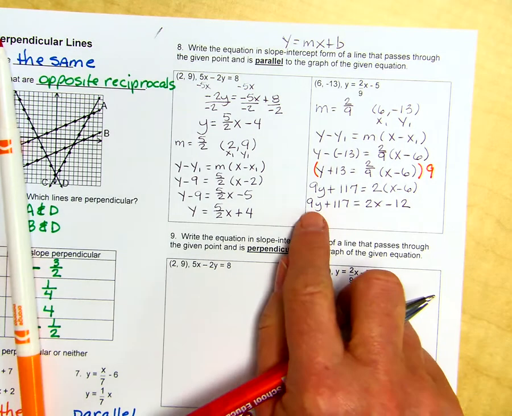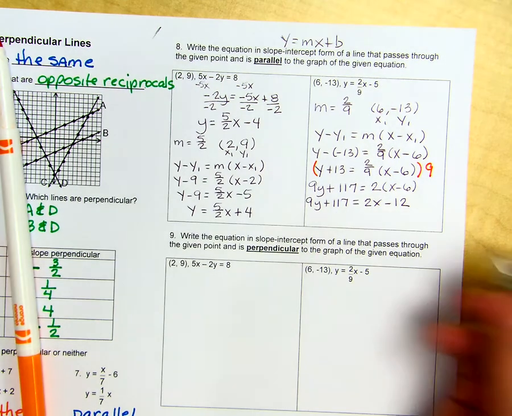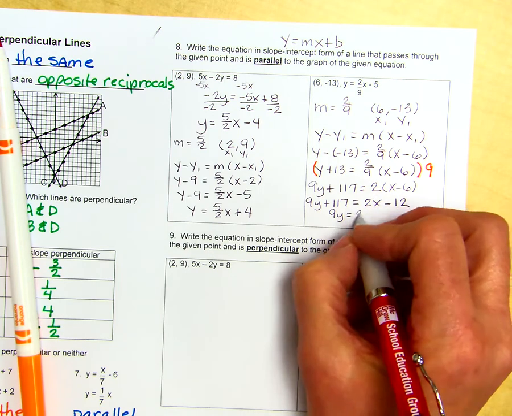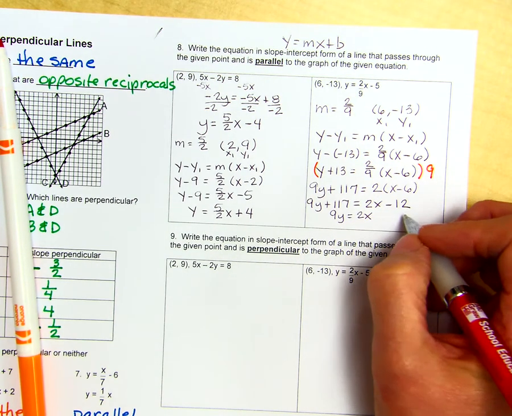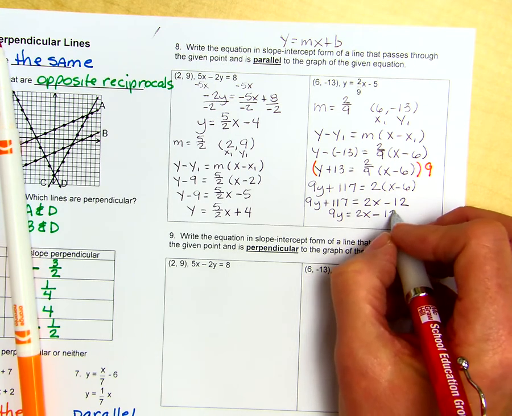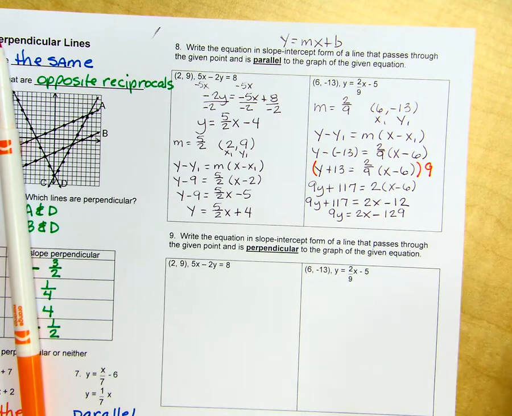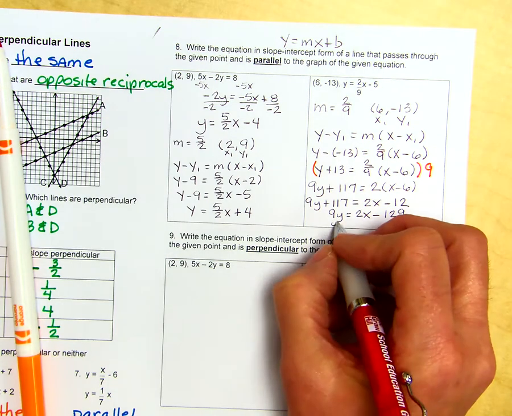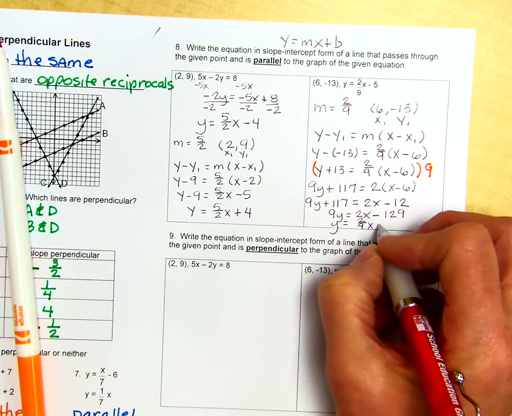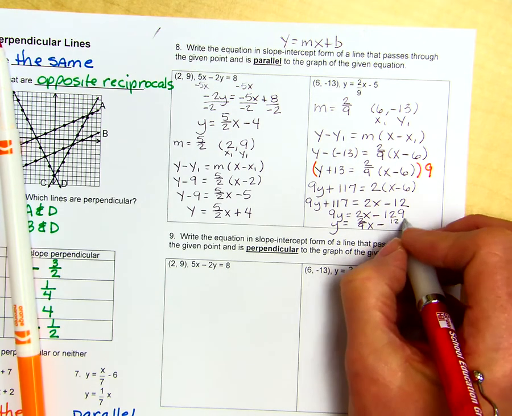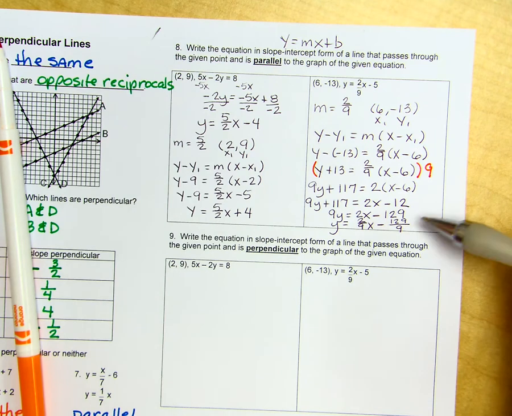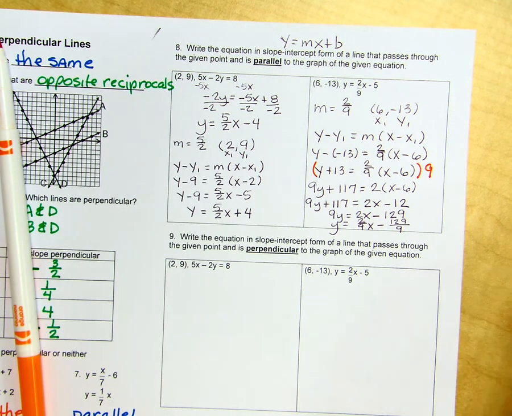We are looking to solve for y, so I'm going to subtract 117 from both sides. So 117 and 12 is 129. And then divide everything by 9, so I have y equals 2 over 9 x minus 129 over 9. This will reduce.